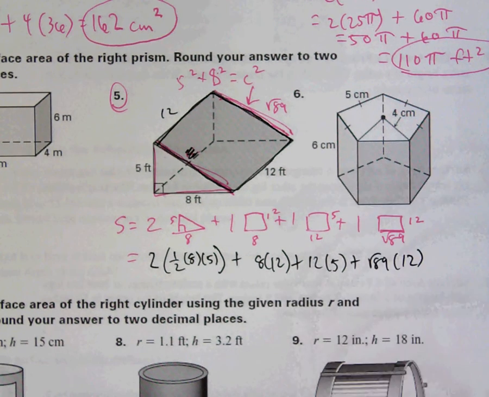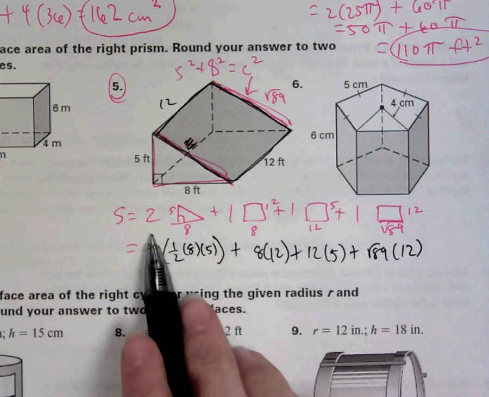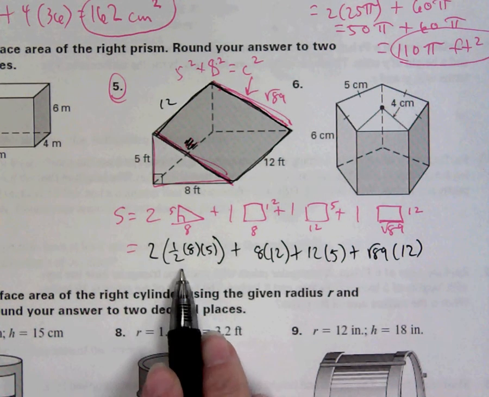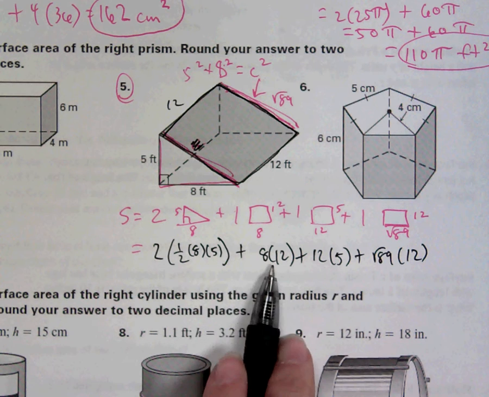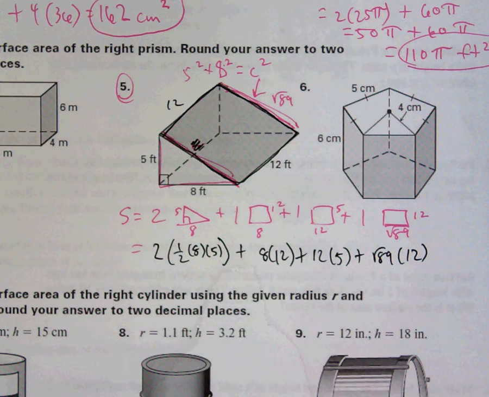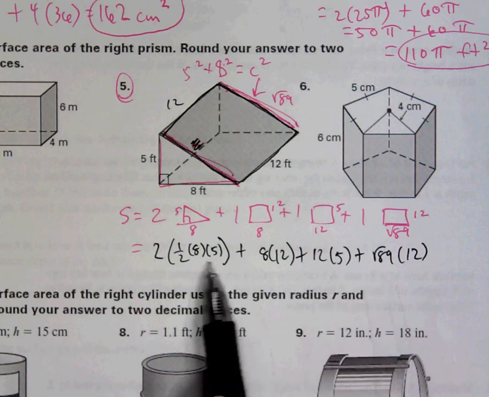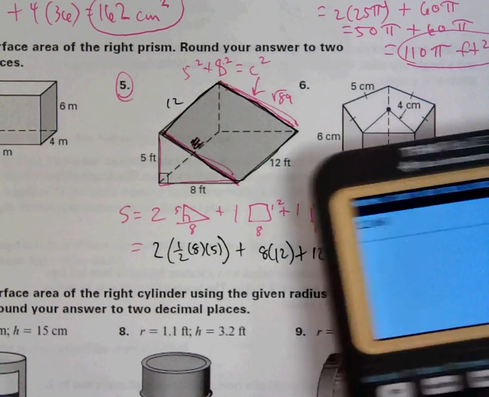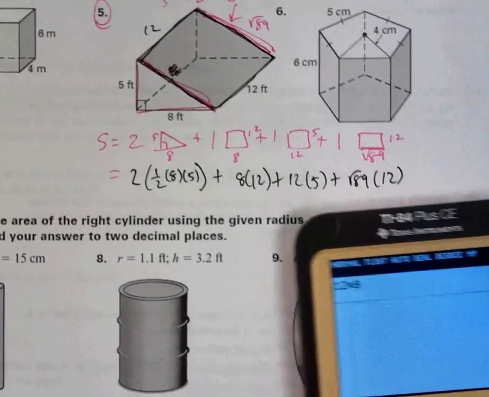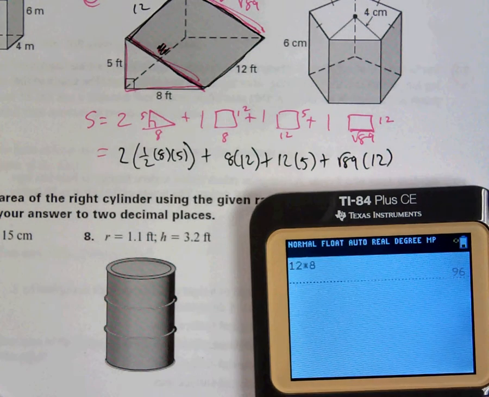And then you can type this all in a calculator at once. I hope we know the 2 and the 1/2 will cancel each other out, so this would be 40. This is 60. 12 times 8 is what? 96? Yeah, 96. But again, all of that doesn't really matter because we just need the whole thing. So we can type in the whole thing at once. So here, let me get a calculator on the screen so you can see what I'm talking about.